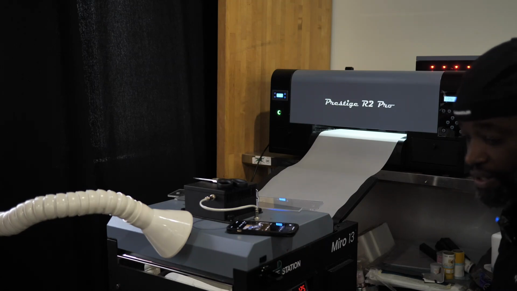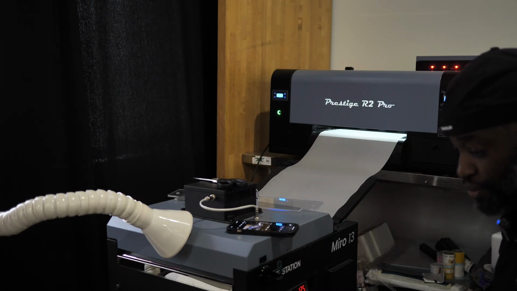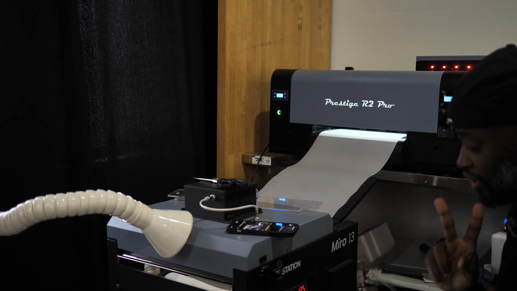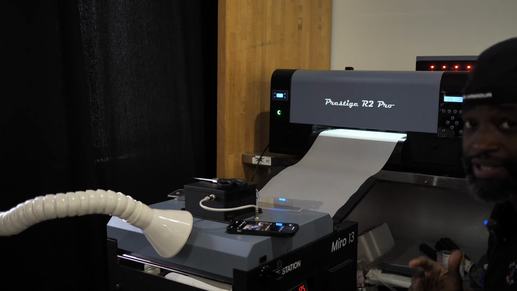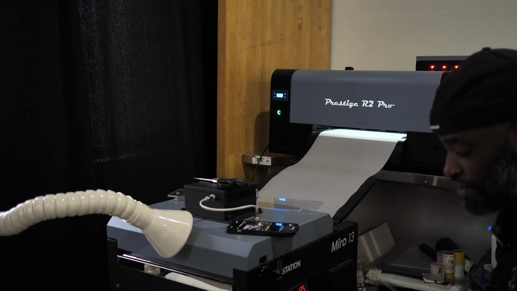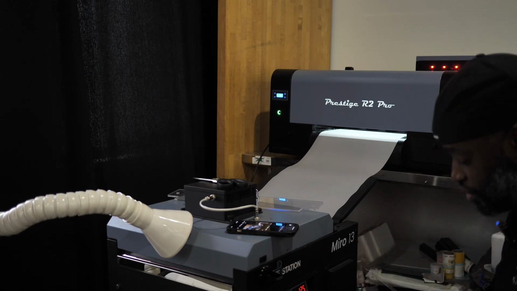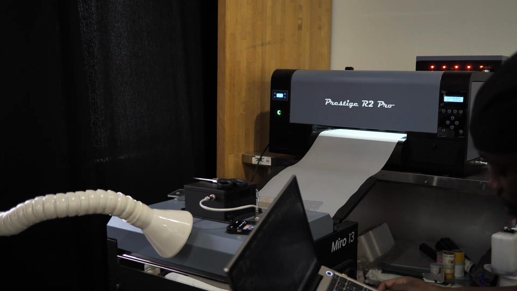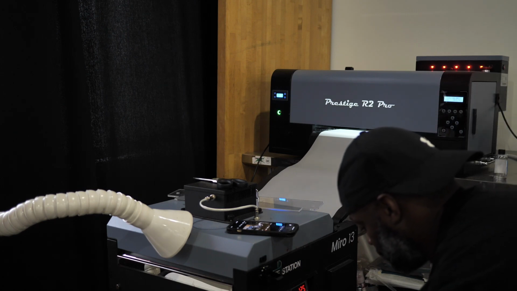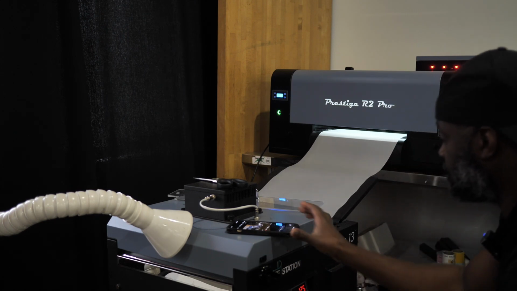In the meantime, while that's embroidering out, we're gonna use the R2 Pro to print up some DTFs real fast, because we only got 2 single prints to print out. So this is an R2 Pro job, not a Revel 2402 job, because it's just 2 simple prints. So let me just send those prints over, and the R2 Pro can start printing those out. Sit my computer down and let this machine do its thing.